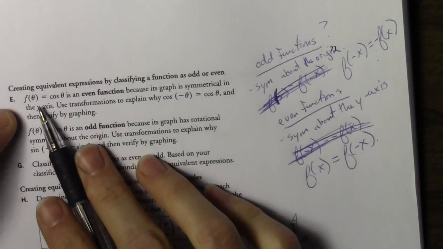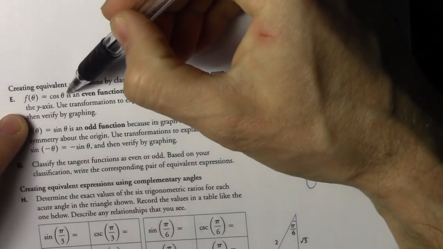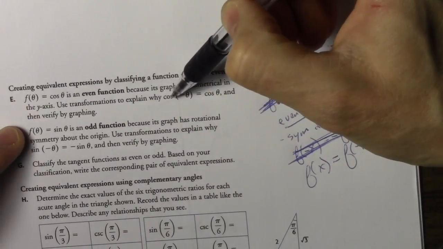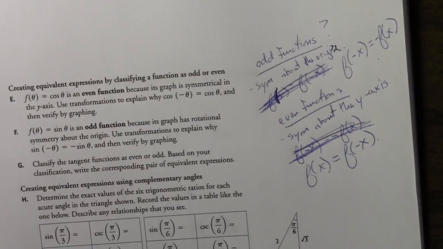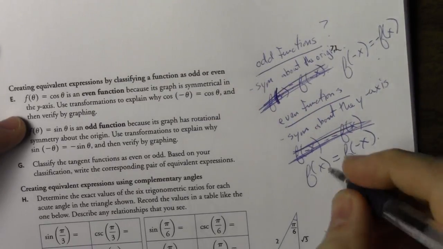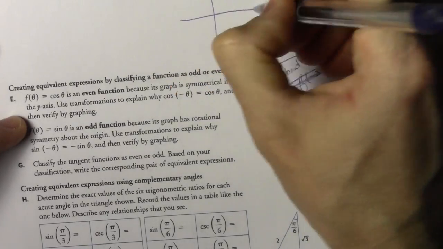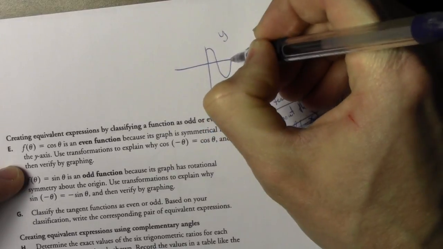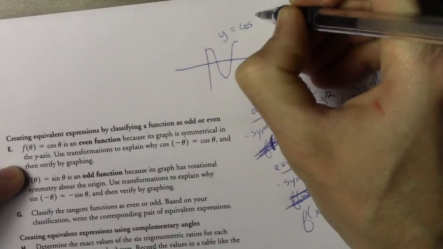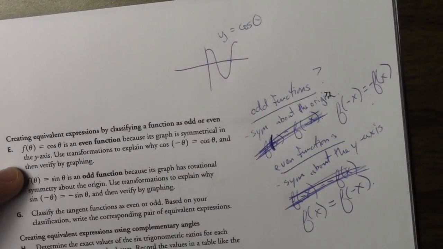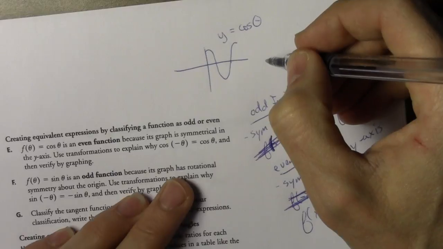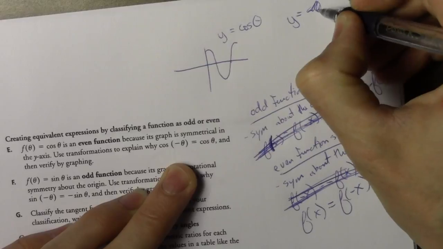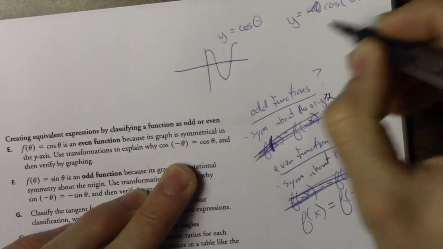Okay? So, if we have f at theta is equal to cos theta is an even function because the graph is symmetrical on the y-axis, use transformations to explain why cos negative theta is equal to cos theta and then verify by graphing. So, if we graph, here's our y equals cos theta. Now we want to graph y equals cos negative theta.